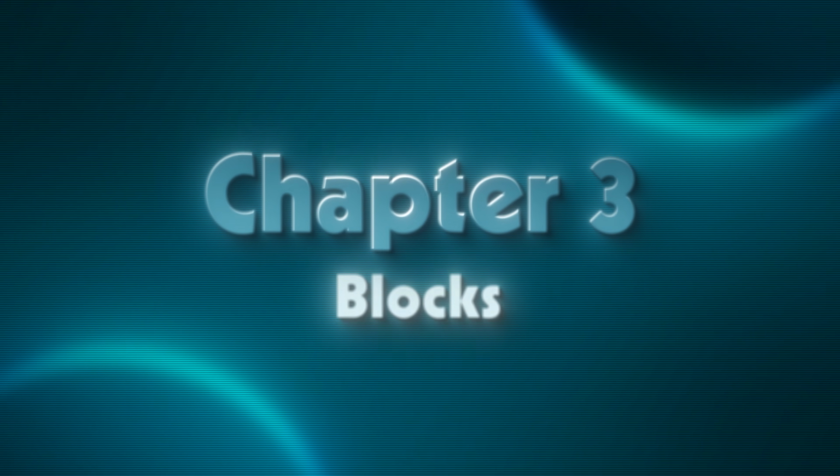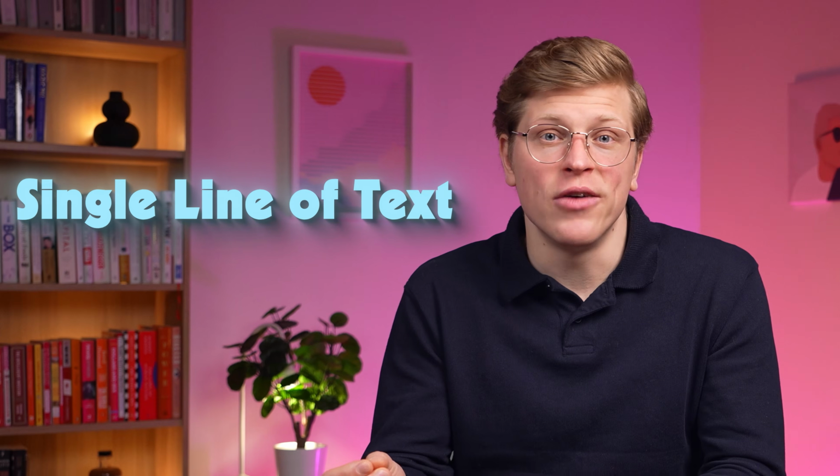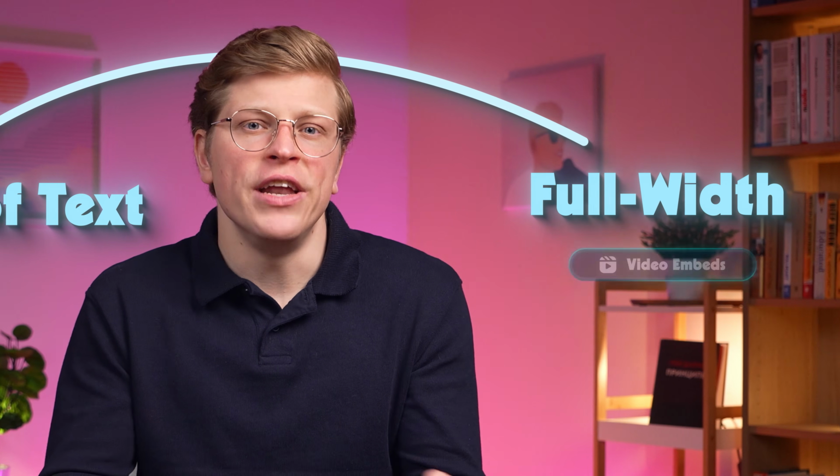Chapter 3. Blocks. The fundamental building blocks of Notion are, well, blocks. These range from a single line of text to full-width video embeds. Because they're modular, you can instantly create, drag and drop them to build a layout that fits your needs.